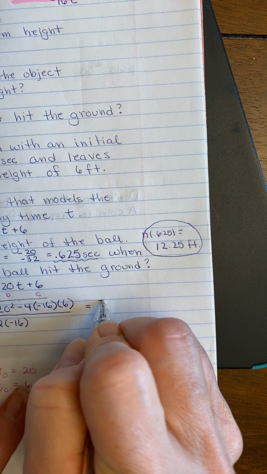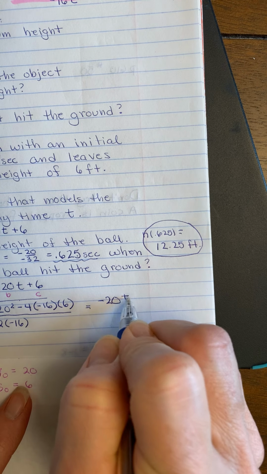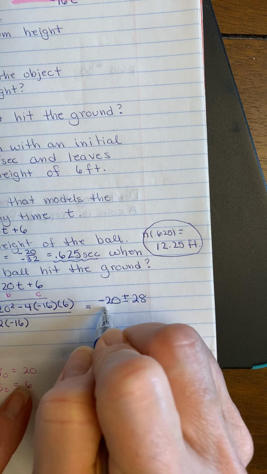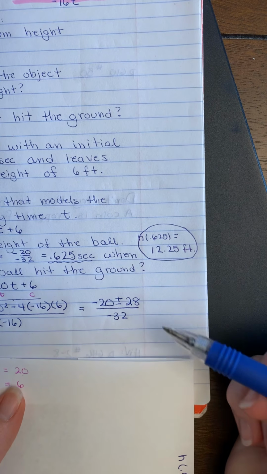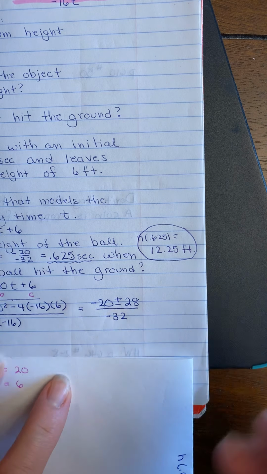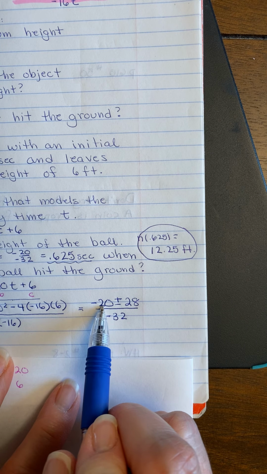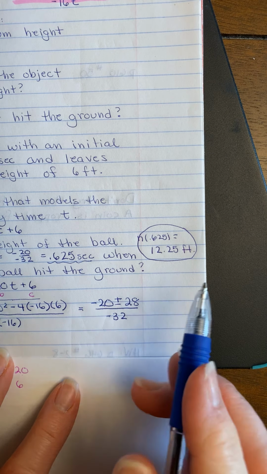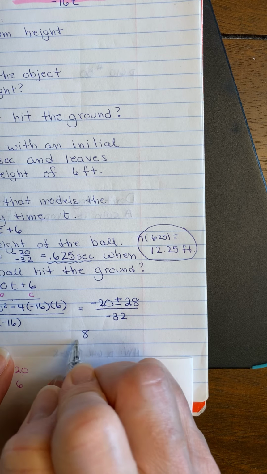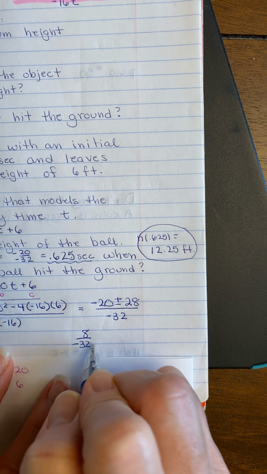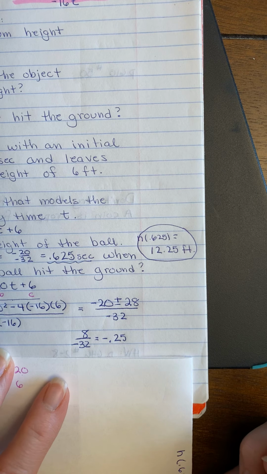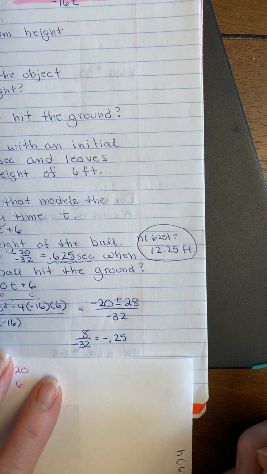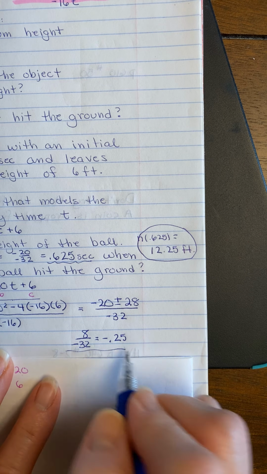So we have negative 20 plus or minus 28 all over negative 32. Remember, we need to do this two ways. We need to go negative 20 plus 28. So that would be 8 over negative 32, which is negative 0.25. Remember, we're looking at time. At what time? So this is one answer.